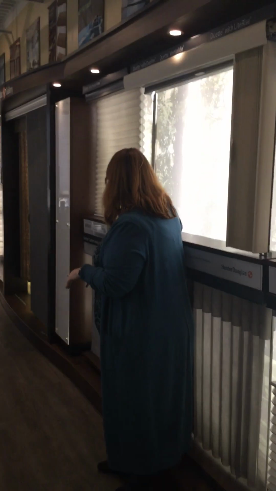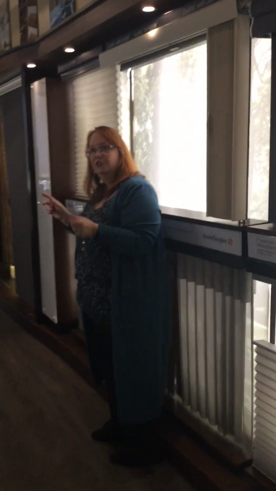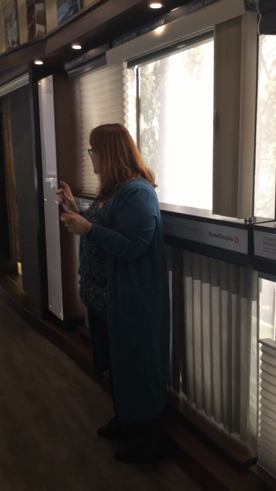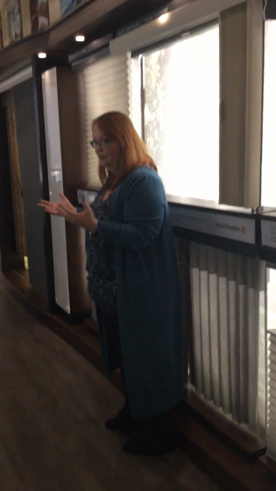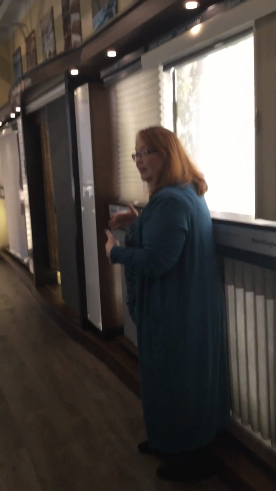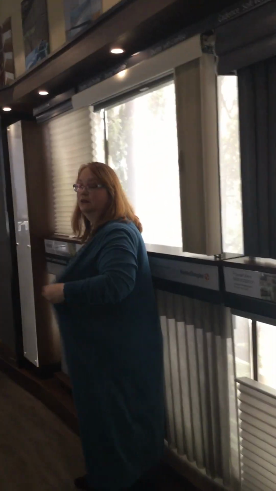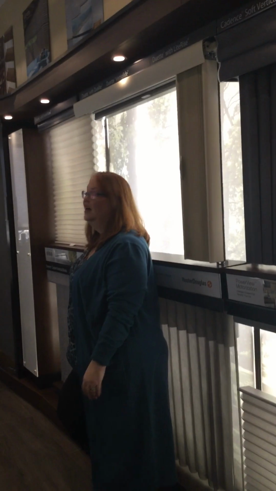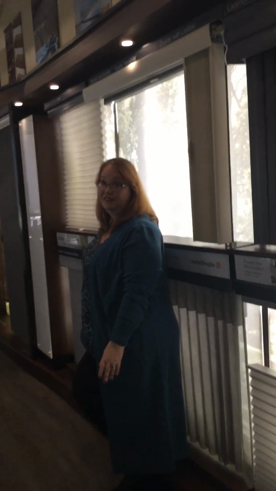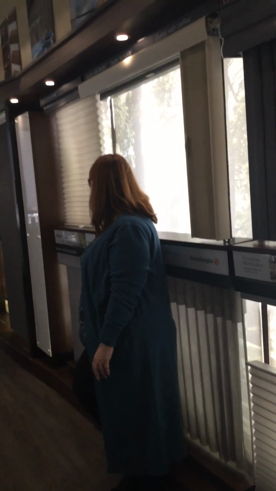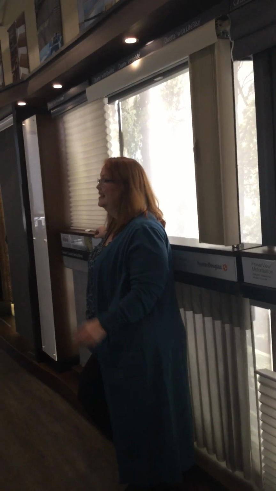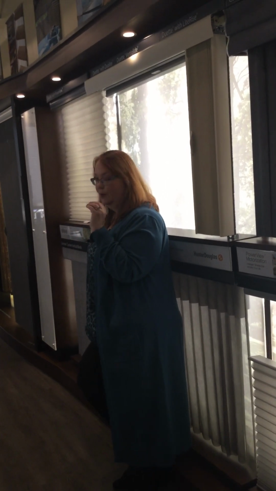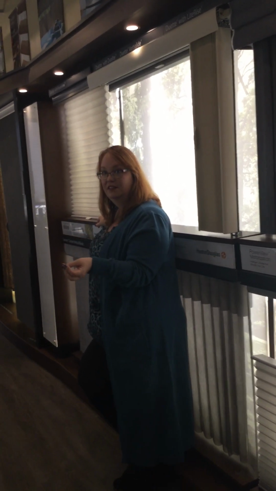It's going to be quite a bit more expensive, and then Applause is a much smaller product, far fewer SKUs, so there's a lot less color and fabric options, but they're a lower price point. Quality wise, equal-ish. I mean, they're both good quality. Duette has some much nicer fabrics, and they have the Architella cell within a cell, and Applause has a double cell, but they don't have quite the same amount of energy efficiency.